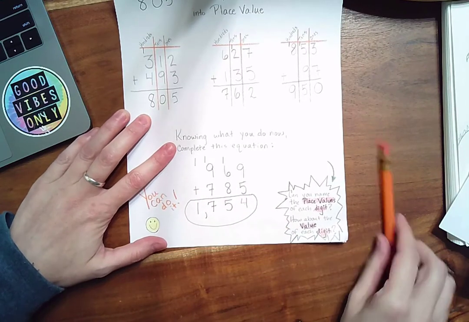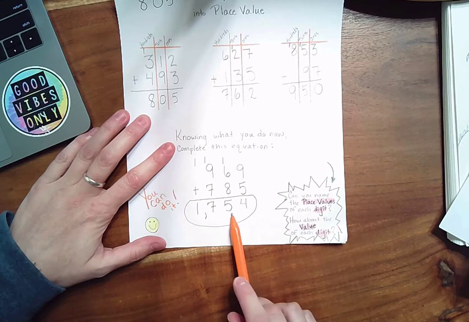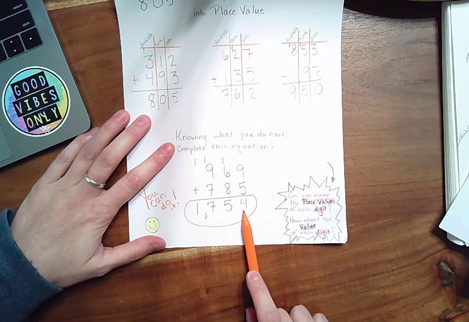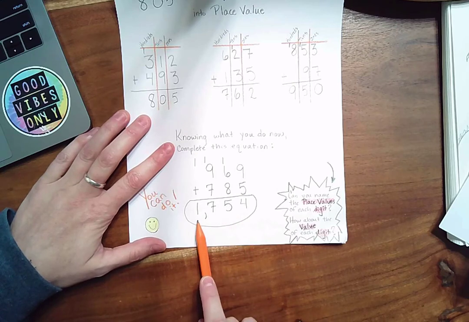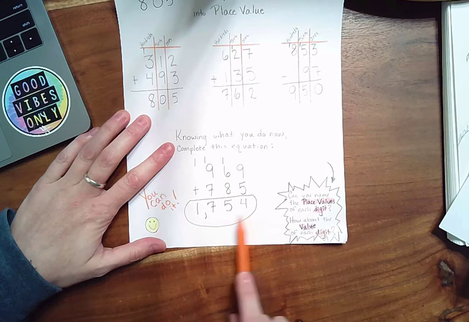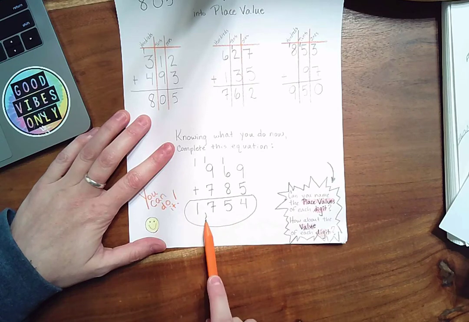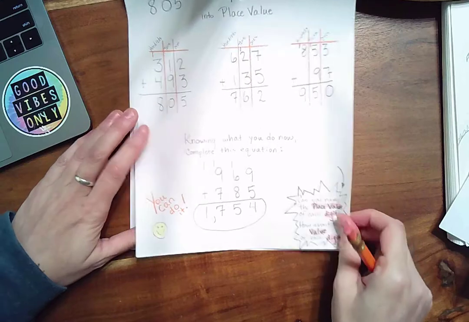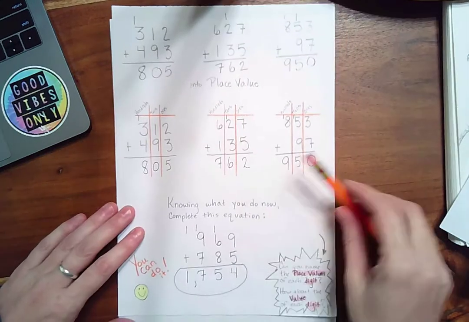Now, quick question. What is the value of the digit 5 in 1,754? That's right, its value is 50. What about the value of 4, the digit 4? That's right, it's just 4. What about the value of the digit 1? 1,000, that's right, and our comma's here, so 1,000. It helps us read numbers. And what about the value of digit 7? That's right, 700. Well done.